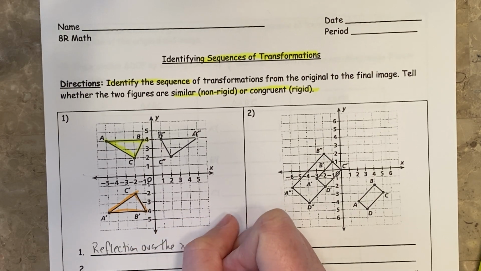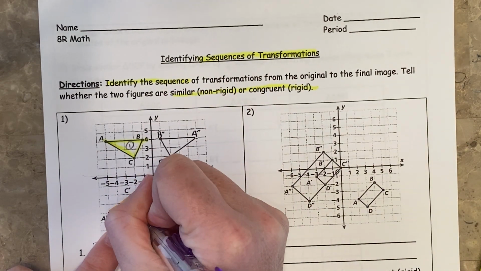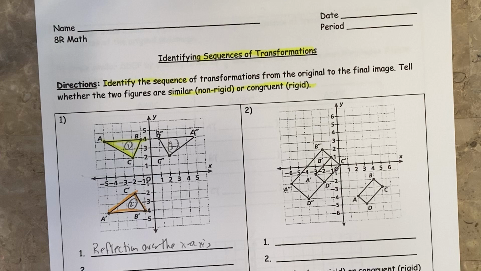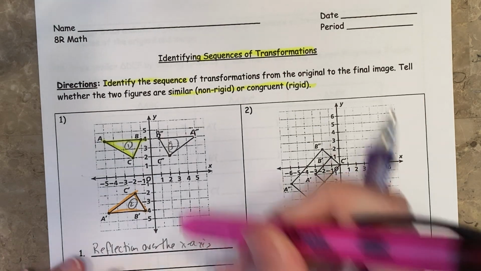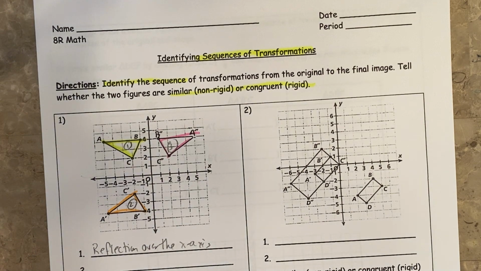over the x-axis, reflection over the x-axis. Okay, so now I want to know, what did you do to get from this second one? So this is your first one, this is your second, and this is your third. So from the second to the third, what did we do? Okay, so this is where it starts to get a little tough. It's the same shape and same size, so you know that dilation is out. They basically do not face in the same direction, right?